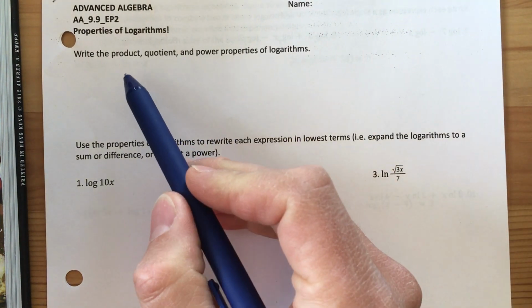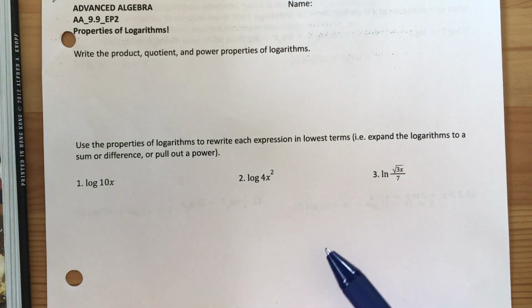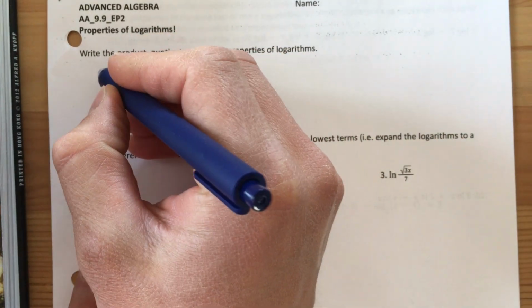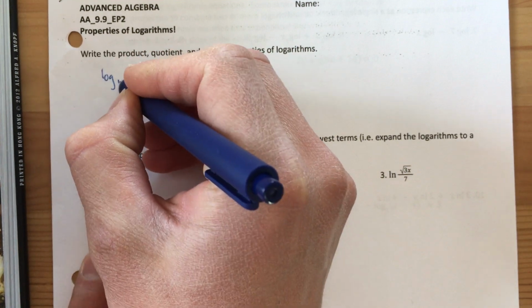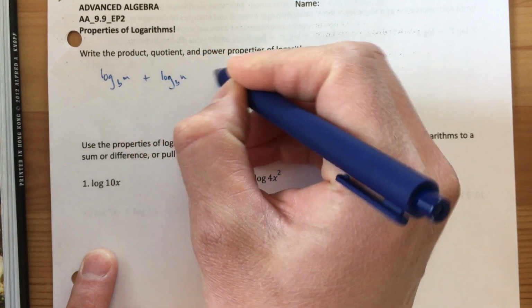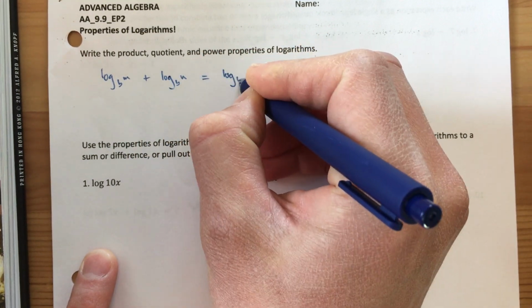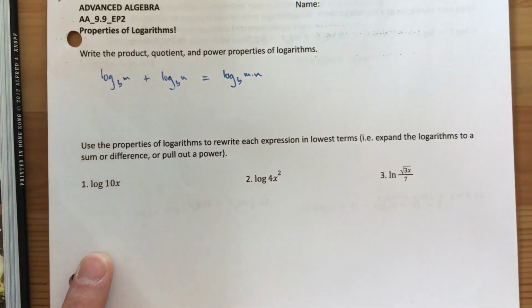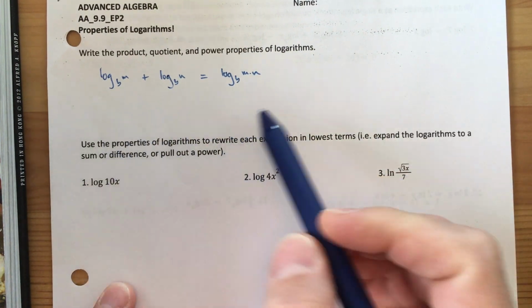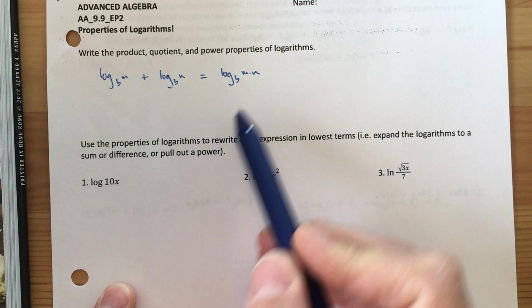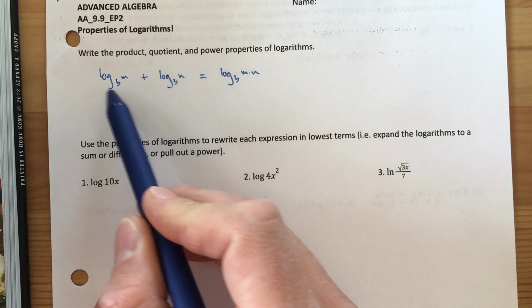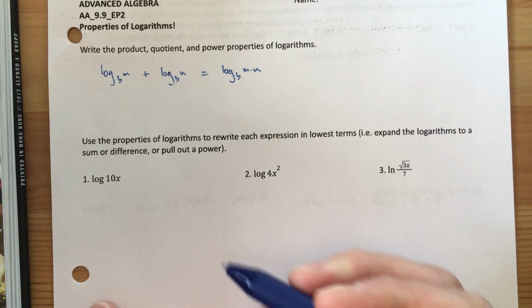But what we want to talk about now is the product, quotient, and power properties of logarithms. And so the product property, of course, says if you have two logarithms and you add them, you can combine them into a single logarithm by multiplying the stuff inside. And the reverse is also true, which is what we're going to use down here.